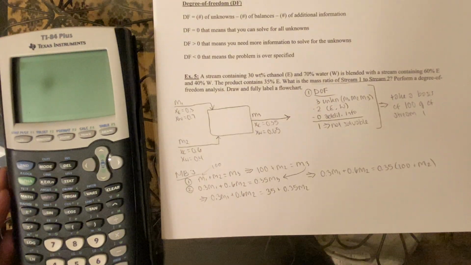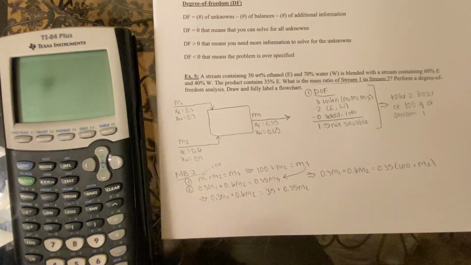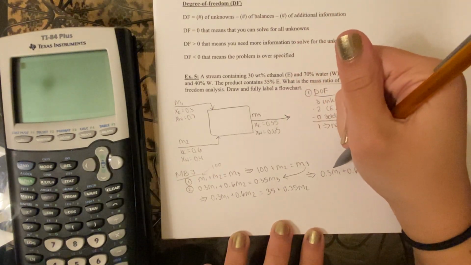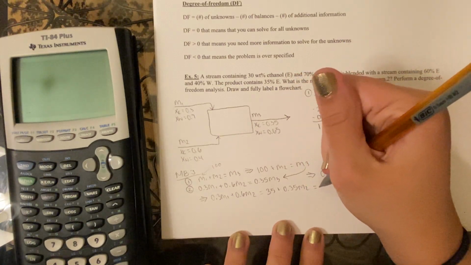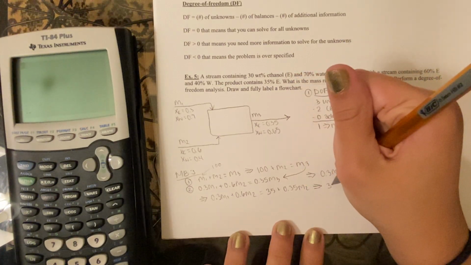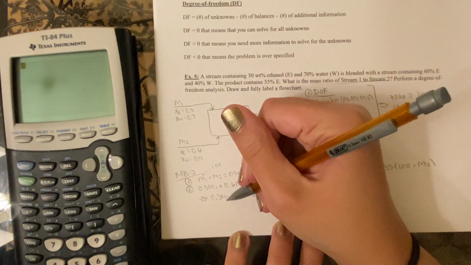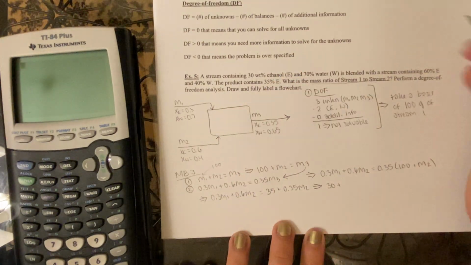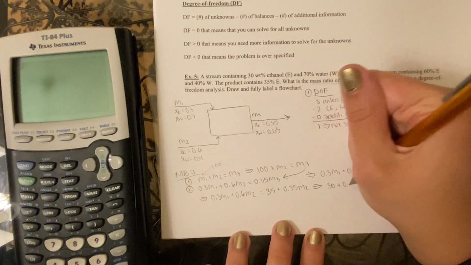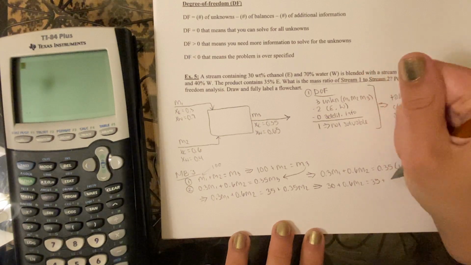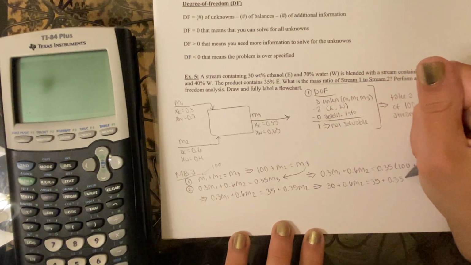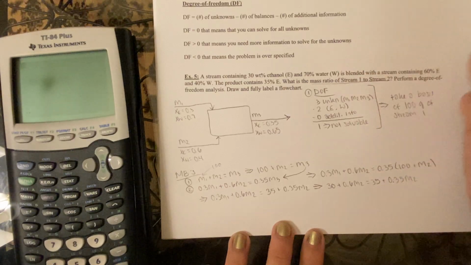Where did I go wrong here? Oh, M1 is equal to 100. Need to simplify this out a little bit more. So plugging in 100 here, 0.3 times 100 is 30. So 30 plus 0.6 M2 is equal to 35 plus 0.35 M2.